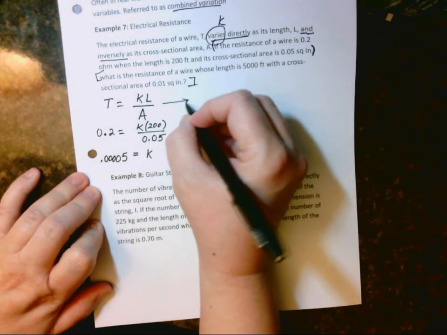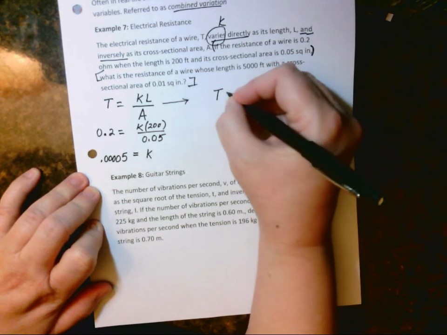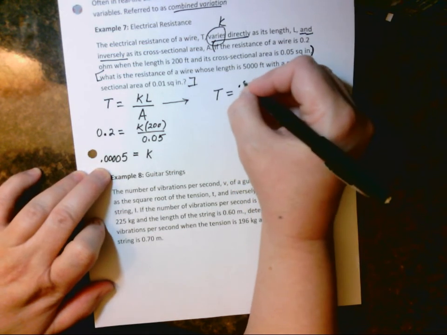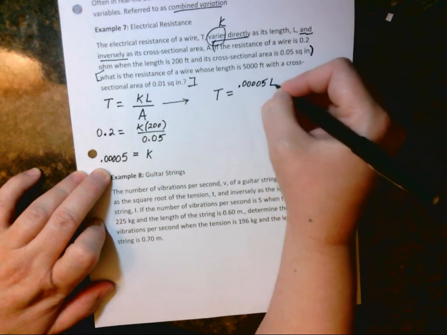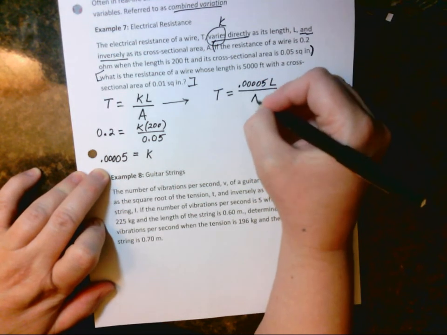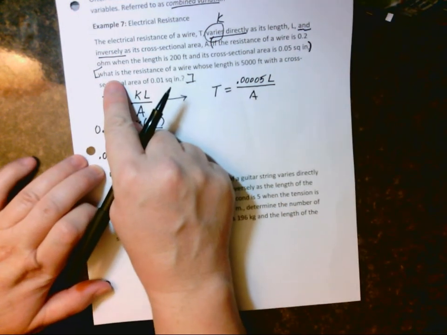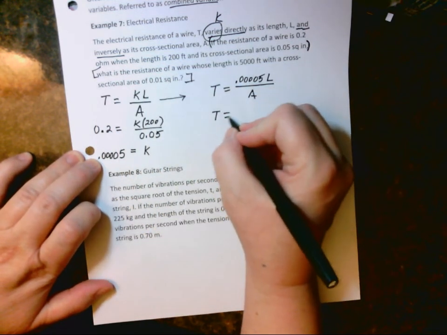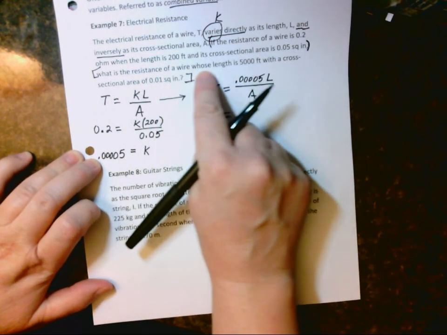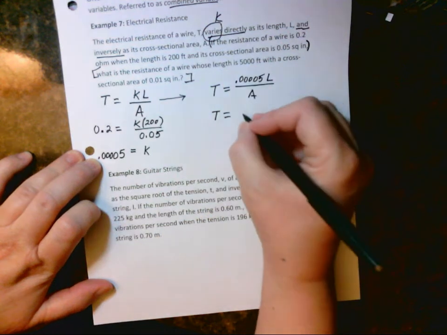Now you take the initial equation and you rewrite it with your constant, 0.00005 times L all over A. And we do the actual solution to the question here. What is the resistance? We're looking for T of a wire whose length is 5,000.